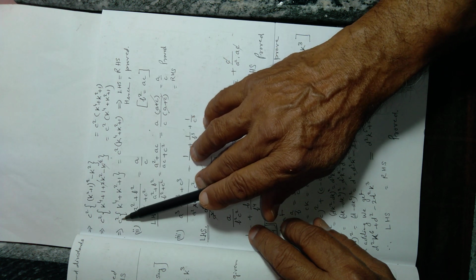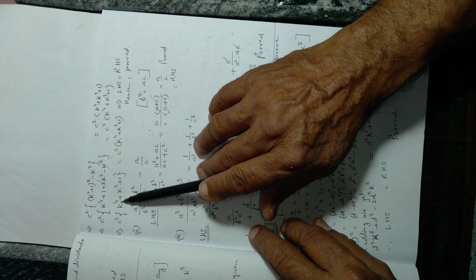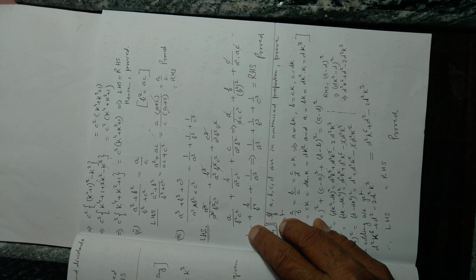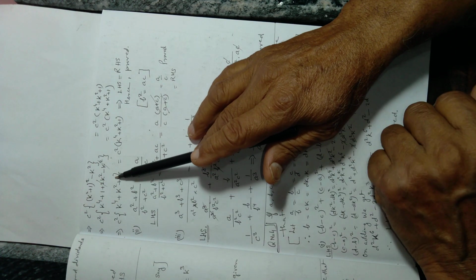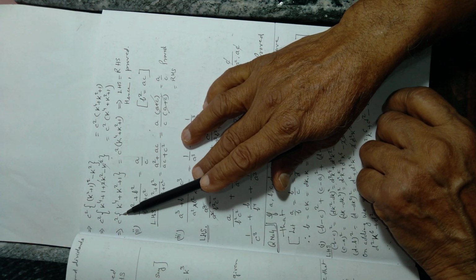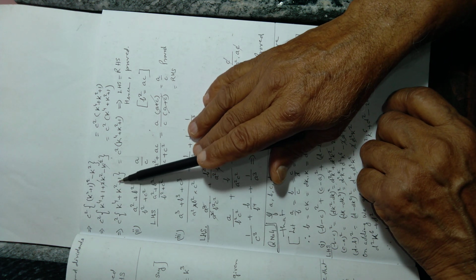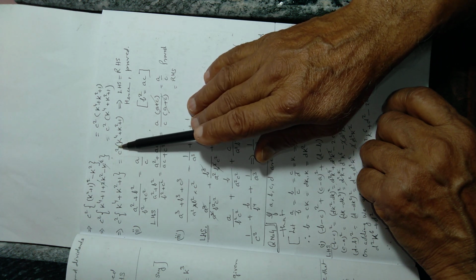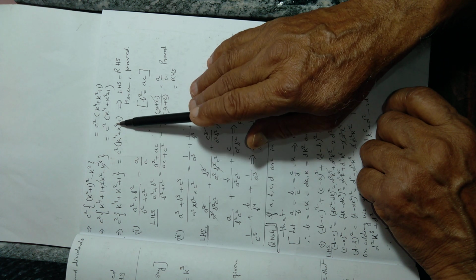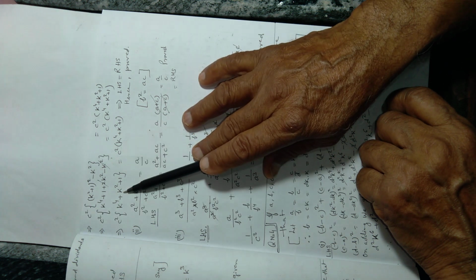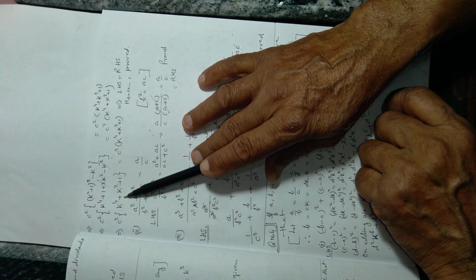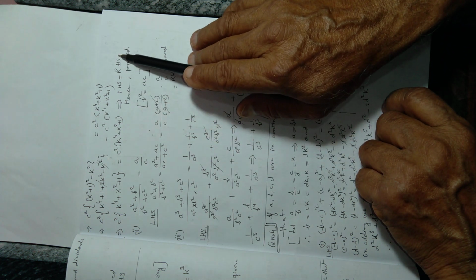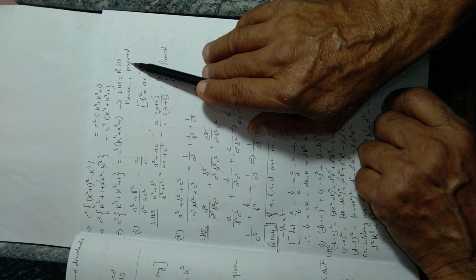So we are left with c square inside the bracket k raised to power 4 plus k square plus 1. So we are having same thing on the left hand side and the right hand side also. This implies that left hand side is equal to right hand side, hence it is proved.